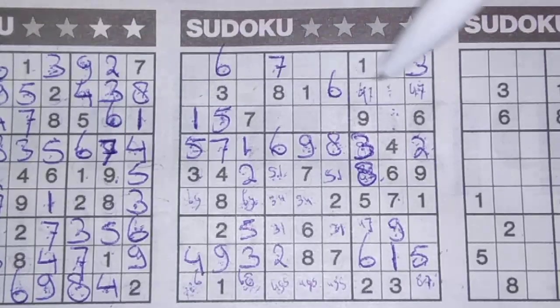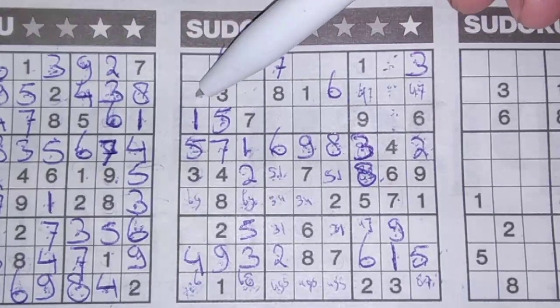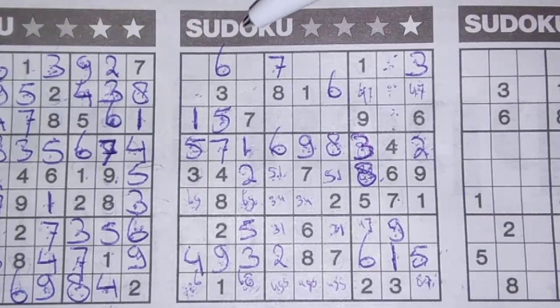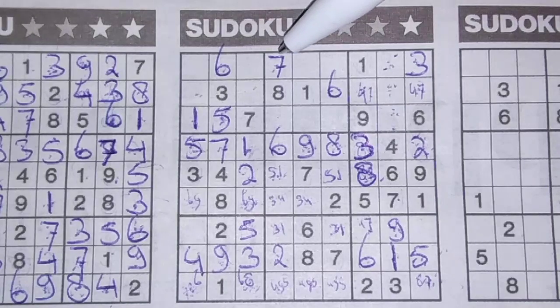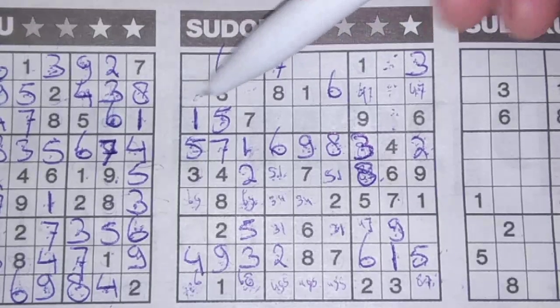How about these 3 numbers? 2 is missing, yes. 9. The 9 should be there.